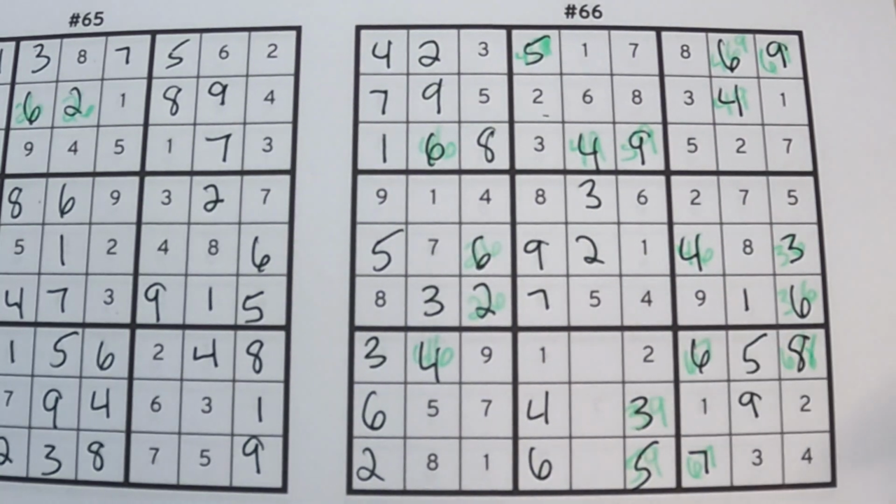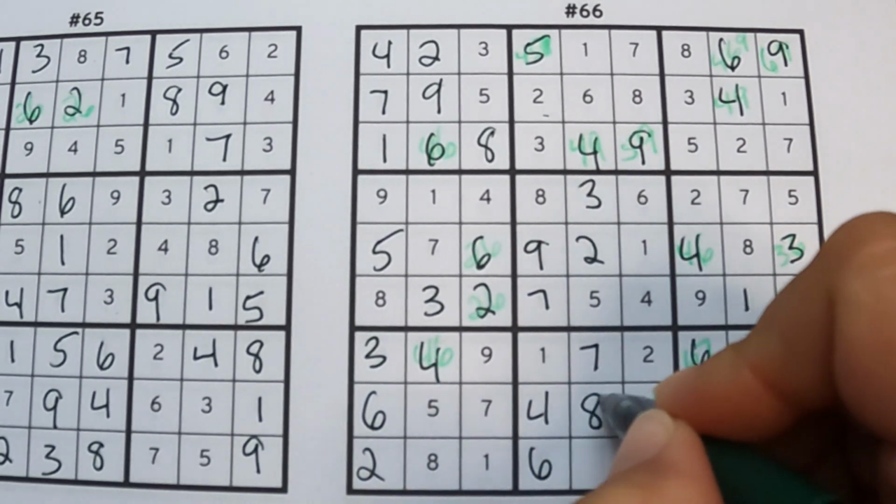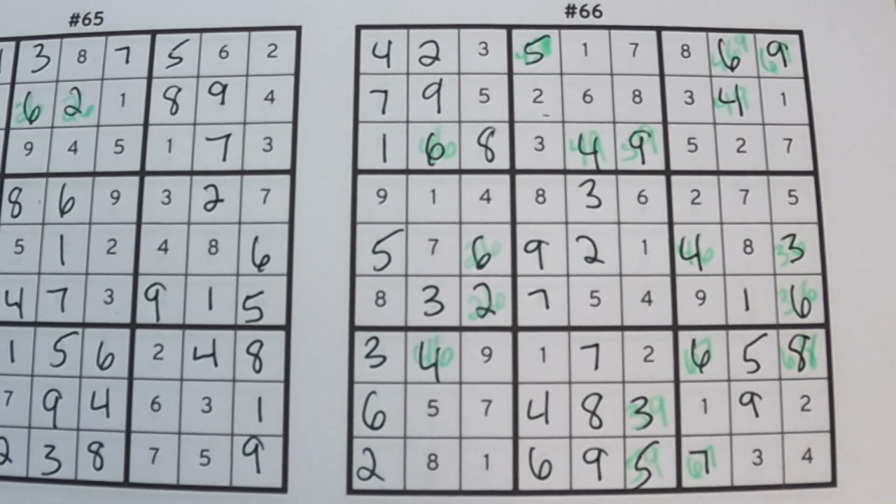And for this box now, we're missing 7, 8, and 9. We've got 8 and 9 here, so this is our 7. 9 here, so 8 and 9. And there we have it for today's puzzle.